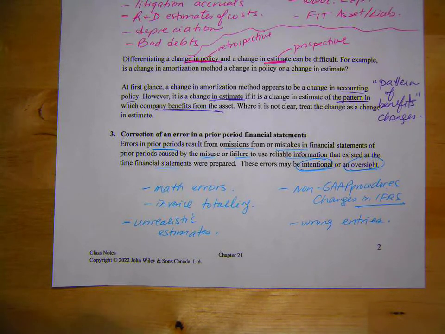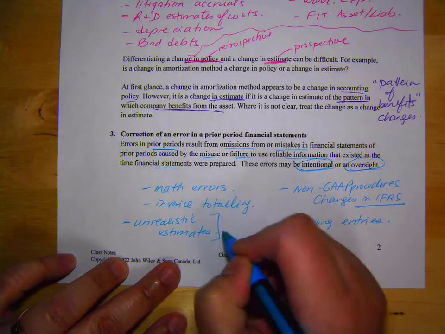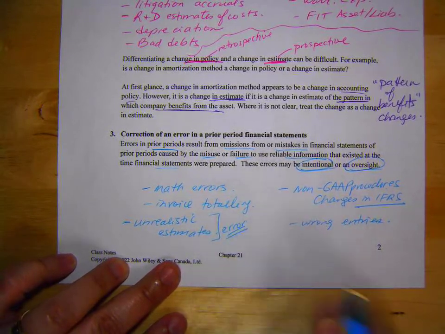Is that realistic? No. So that would be an error. Okay? It wouldn't just be a change in estimate. It would be an actual error because someone who knew what they were doing would not have estimated something like that. Hopefully that makes sense.